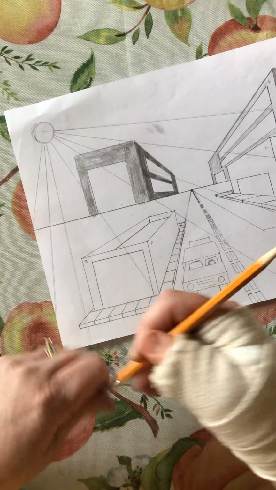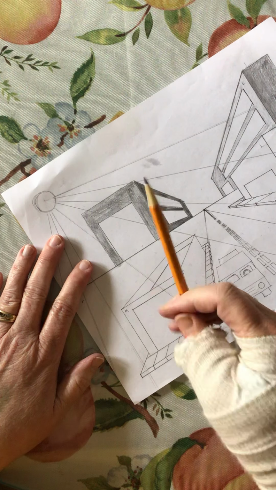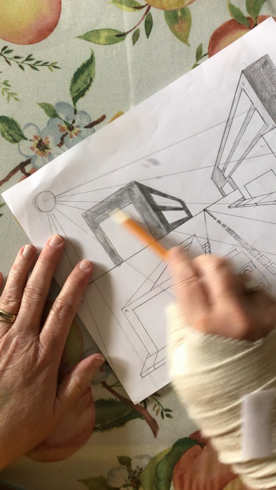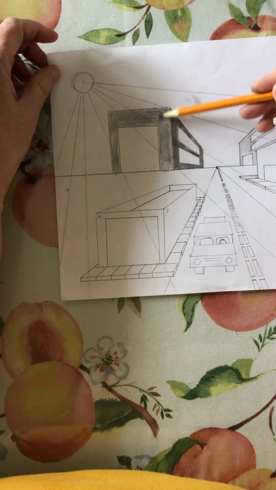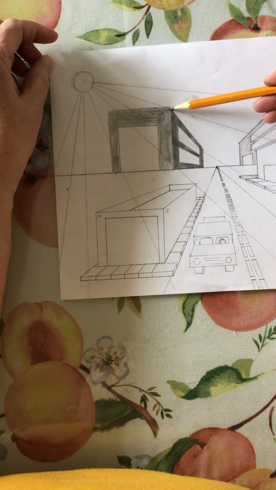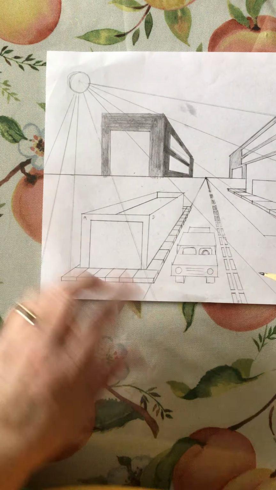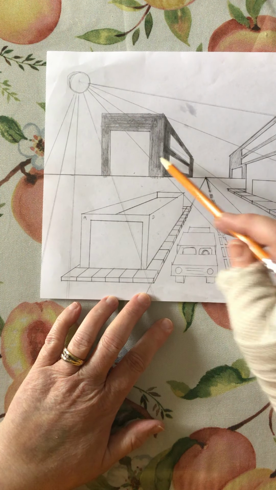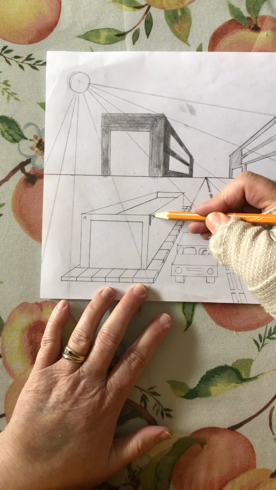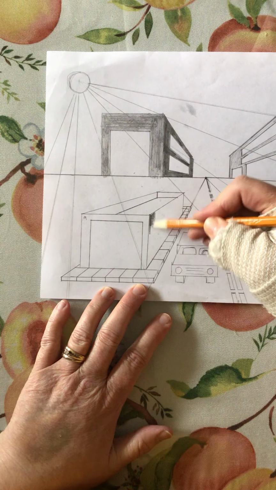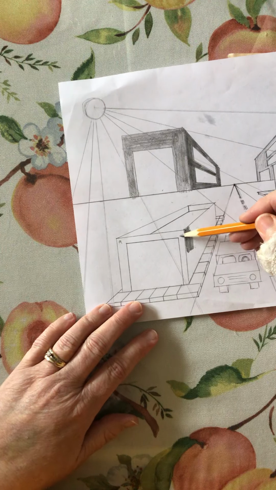I'm going to clean up the edges here. Sometimes it's easier to use the side of your pencil. Okay, so we have medium, light, dark, and medium. This side's going to be dark. And this side is going to be medium.